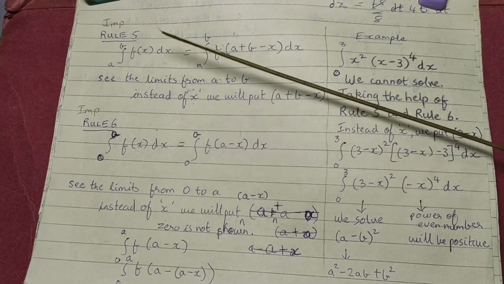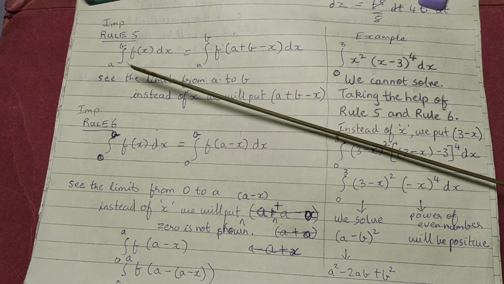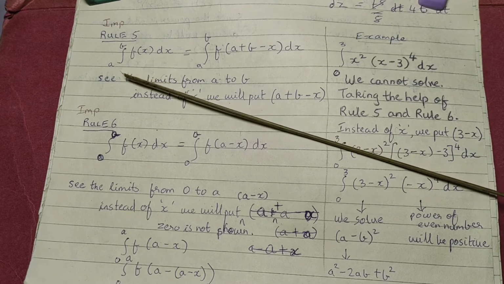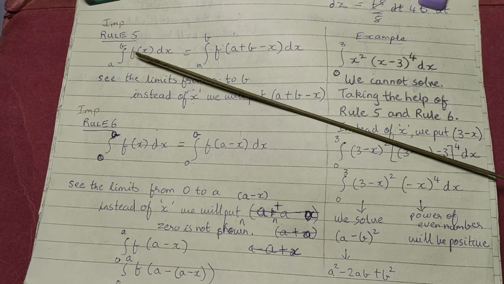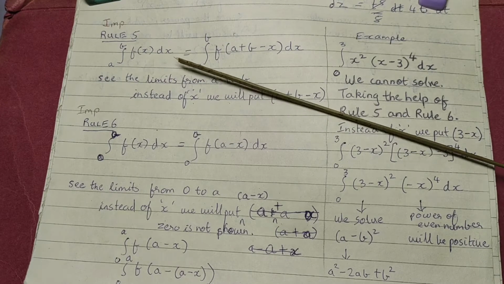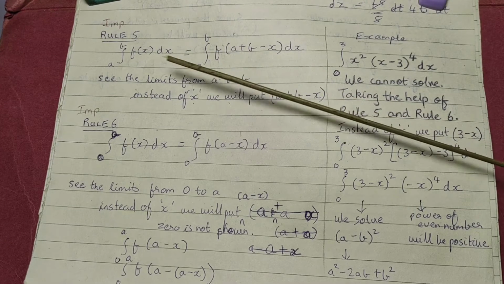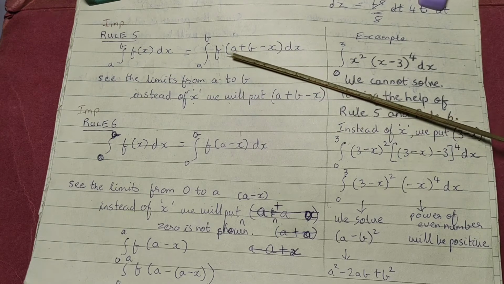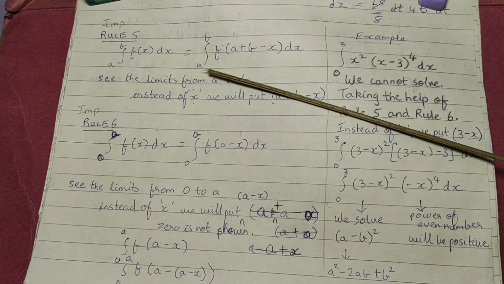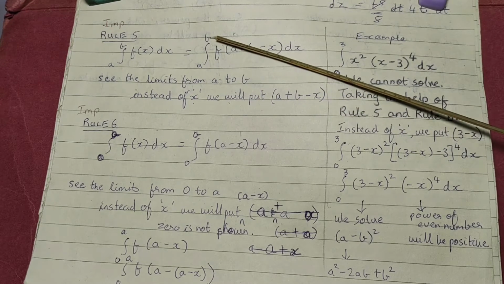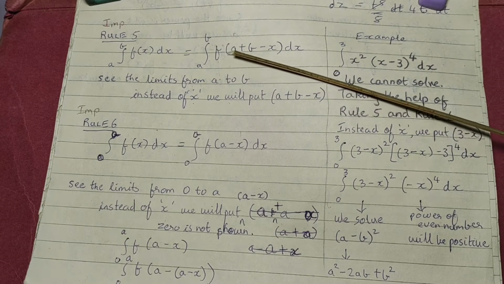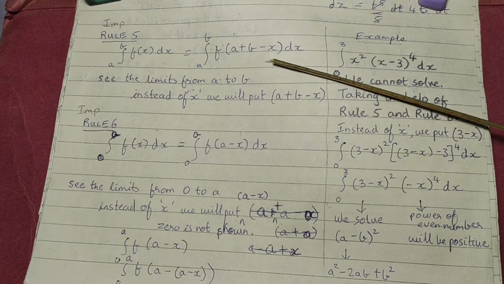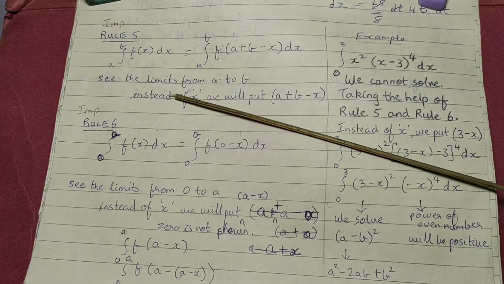Okay, so firstly we need to learn rule number 5. Rule number 5 states that the integral from a lower limit to b upper limit of f of x dx is equal to the integral from a to b with the same integration sign, where we can change the function from x to a plus b minus x. We have done nothing special over here. If you see the limits, the lower limit is a and the upper limit is b. So lower limit plus upper limit minus x dx. That's it. We have done that only.